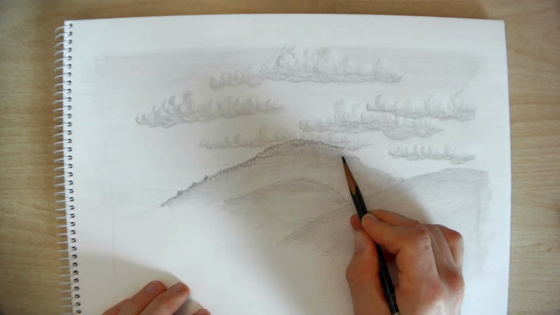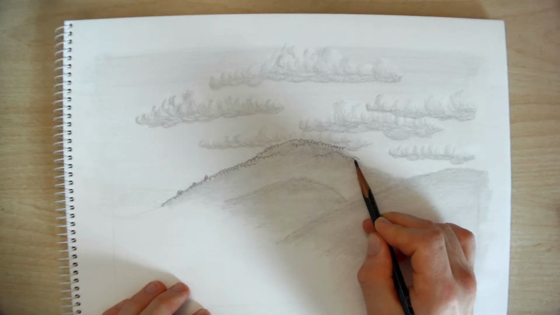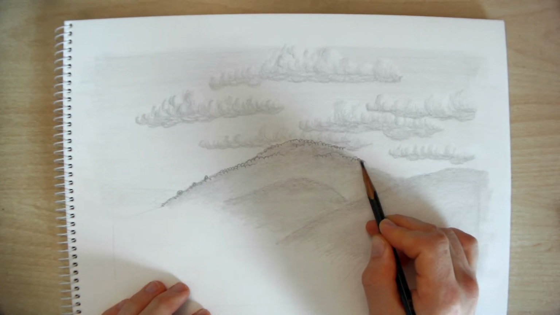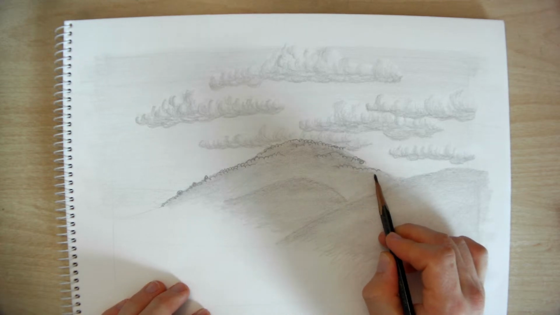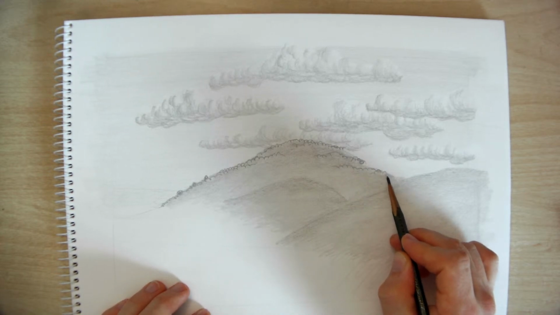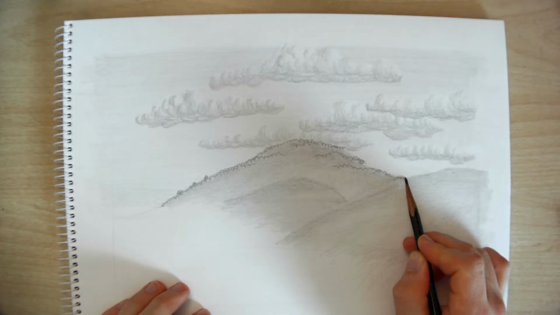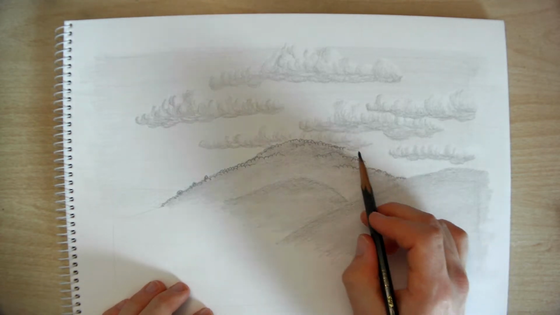And we've got some lines that go inside of the volume. And each time we do that, we create another layer on this hill.